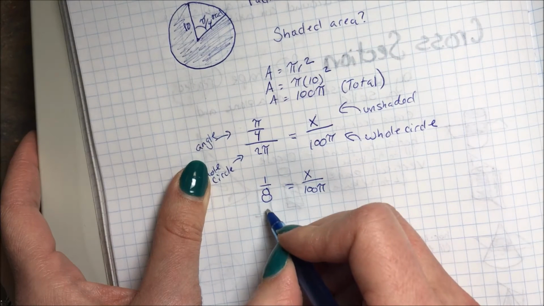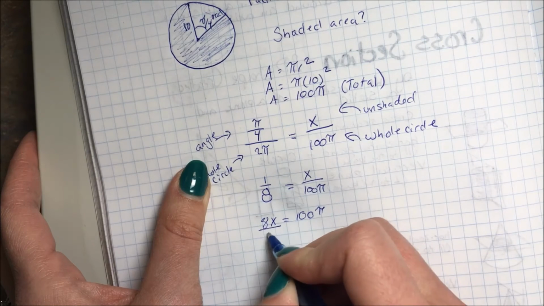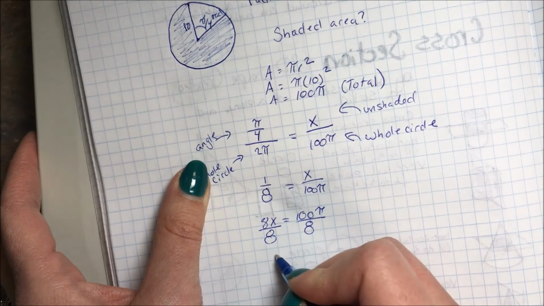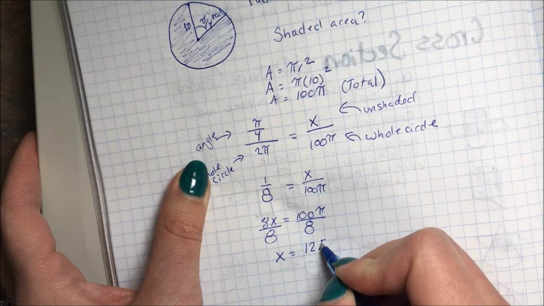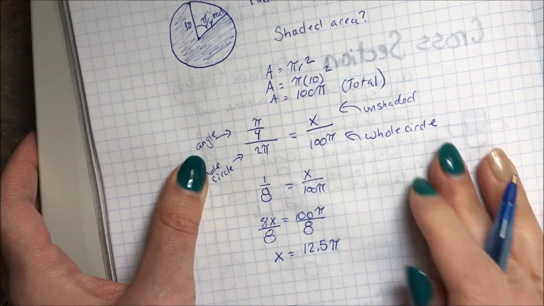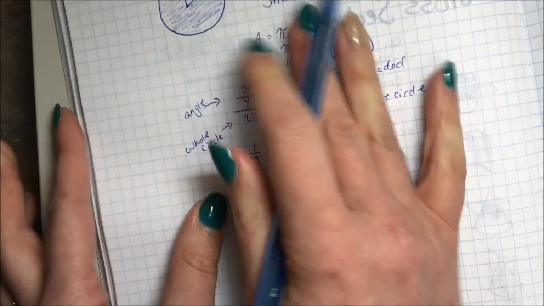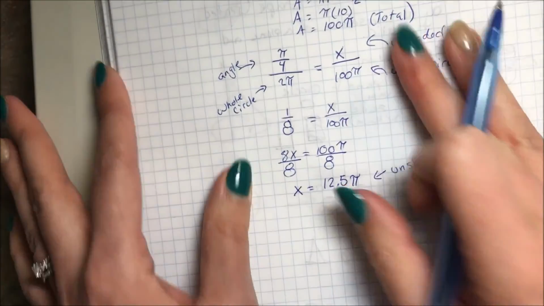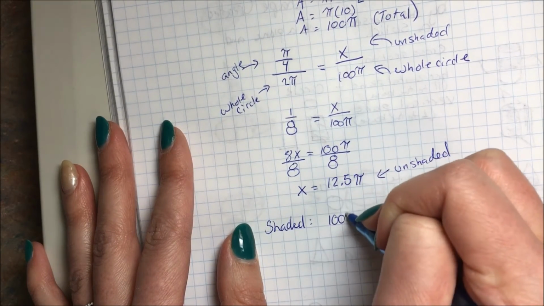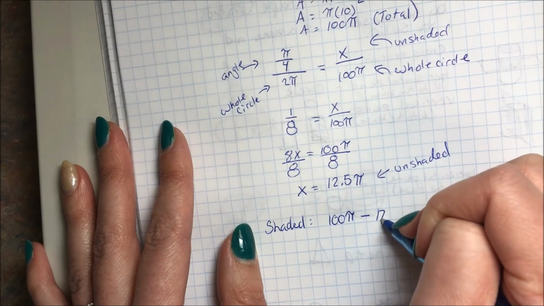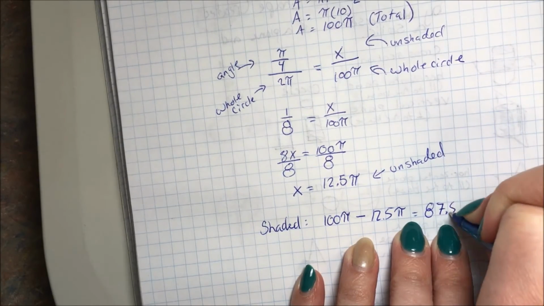When I cross multiply, I get 8x equals 100 pi. I divide both sides by 8. I get x is 12.5 pi. So that would be the unshaded area. And that makes sense because the unshaded area is not even close to all of the circle. So to find the shaded area, I do 100 pi minus 12.5 pi, and that would give me 87.5 pi.